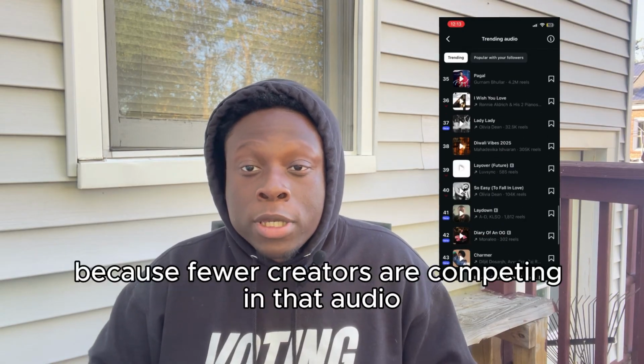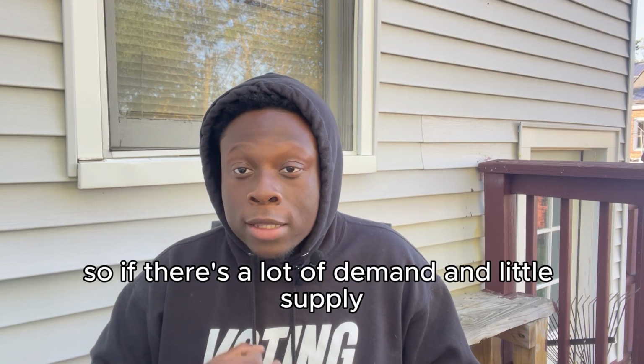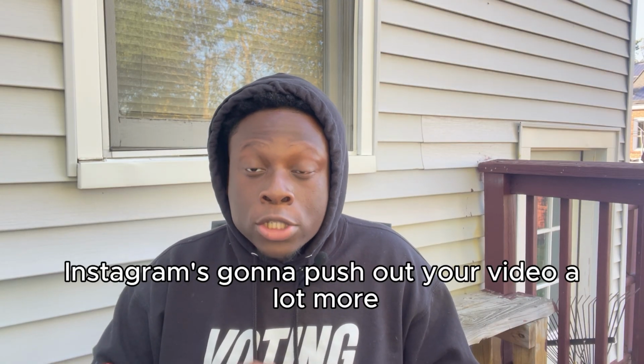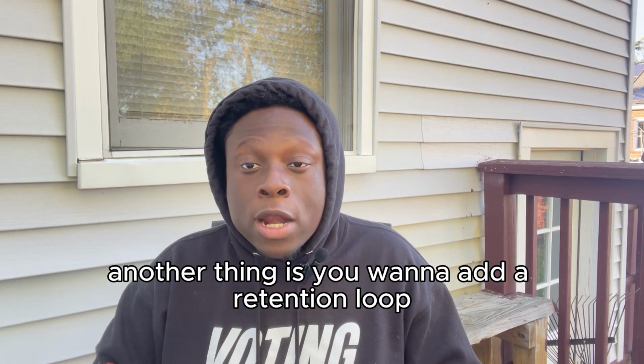And the reason for that is because fewer creators are competing in that audio. So if there's a lot of demand and little supply, Instagram's going to push out your video a lot more because there's no competition. Another thing is you want to add a retention loop.